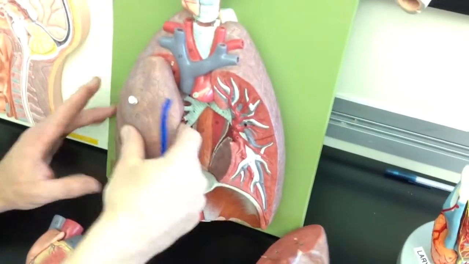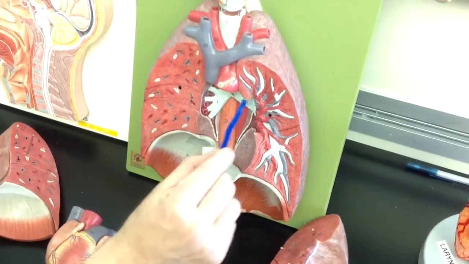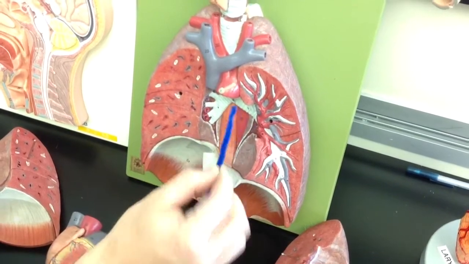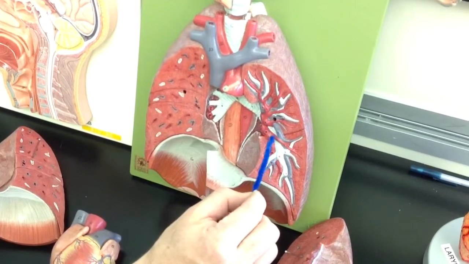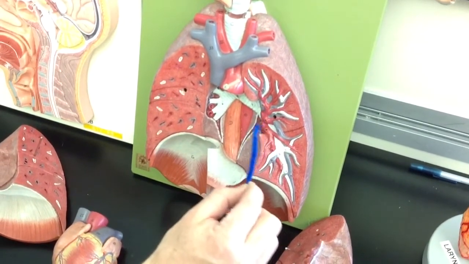Then I have the hilum, which is the indentation here and here, the entrance, the notch, whatever you want to call it. And then the root is all this material that's in the hilum. So these are the roots of the lung.